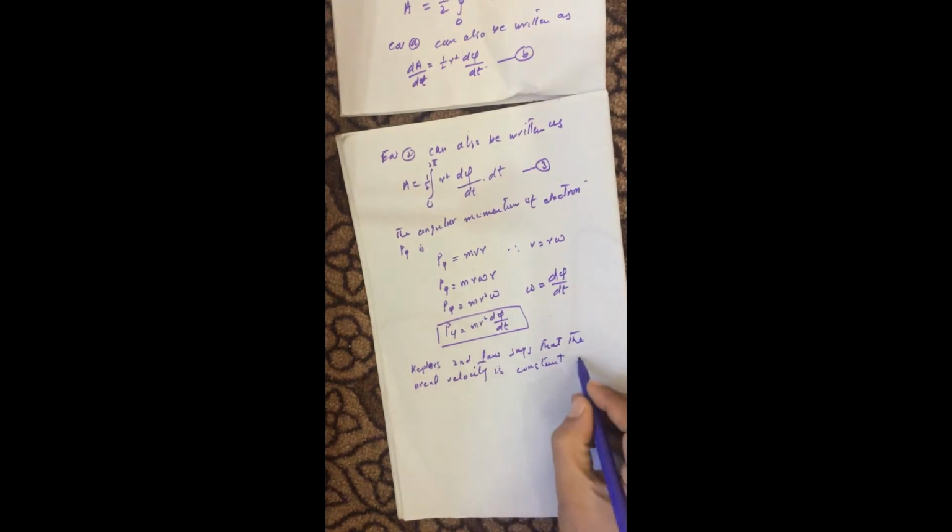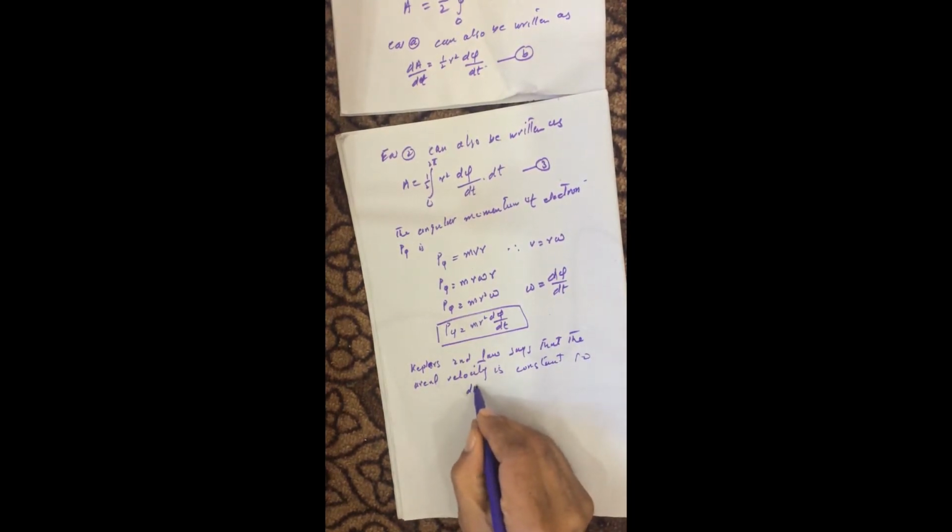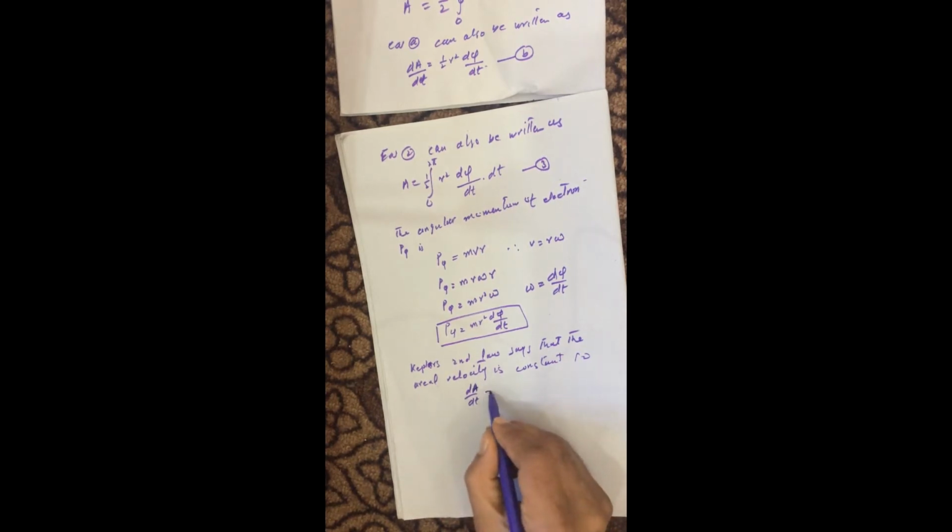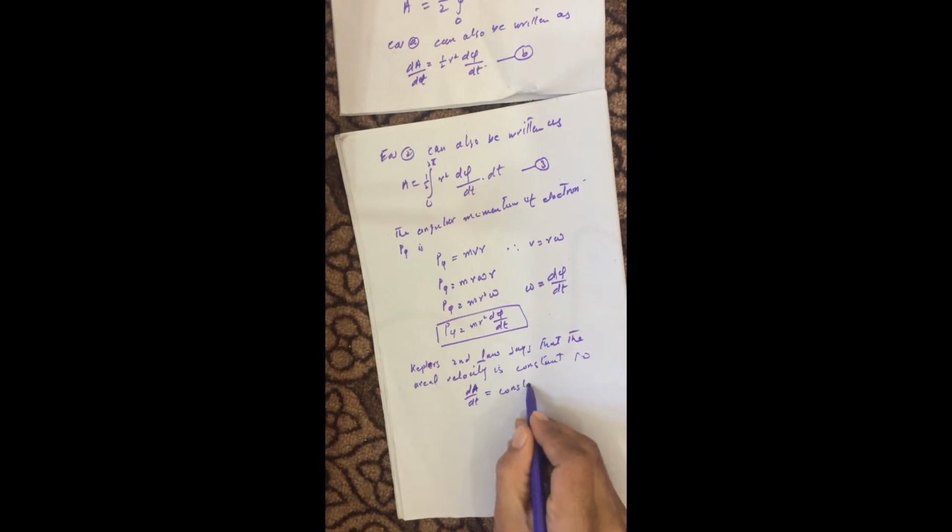of a particle moving in elliptical orbit is constant. So dA by dt, which is the areal velocity. Area swept in a unit time is basically the areal velocity, which is constant.